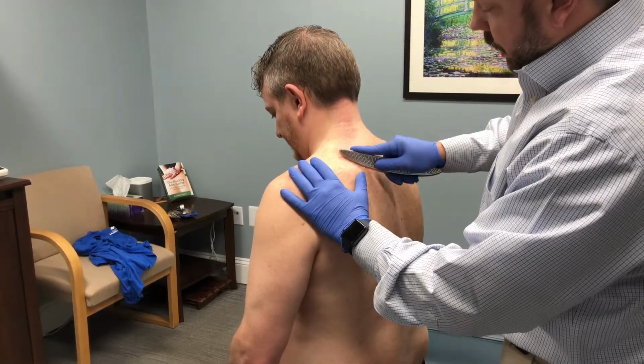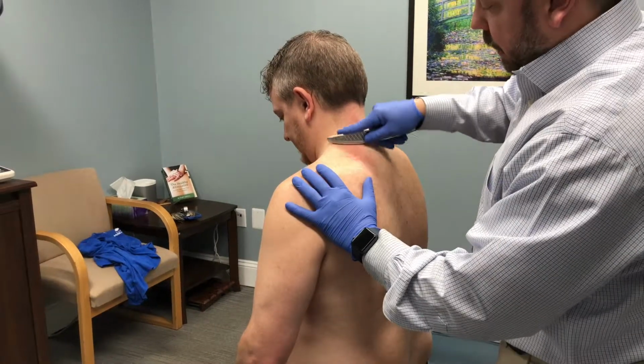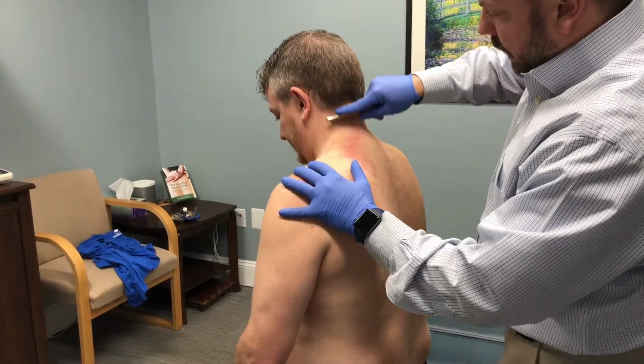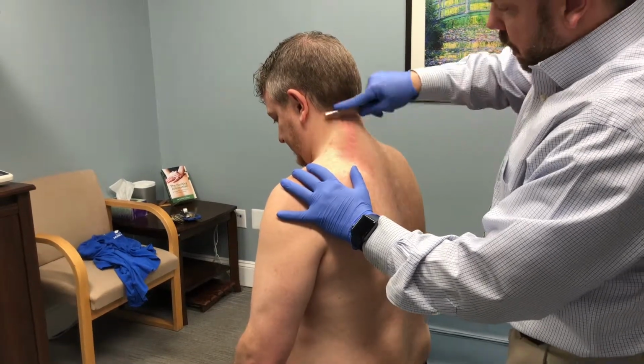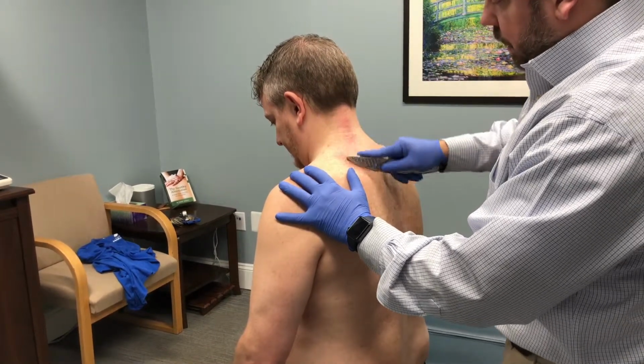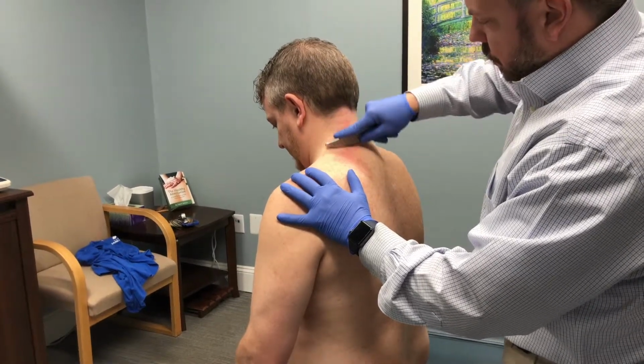A lot of times when you get over an area where there's a problem, you get kind of a hurts-good feeling as you're working it and loosening it up. You'll see the area turn a little bit red, and that's good. That's increasing the blood flow to that area, which is also going to help with his range of motion.